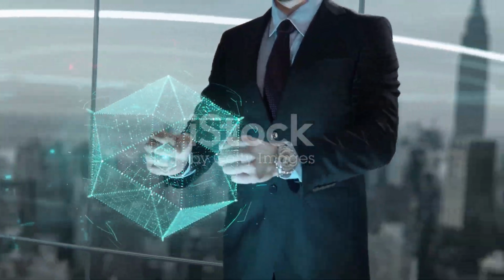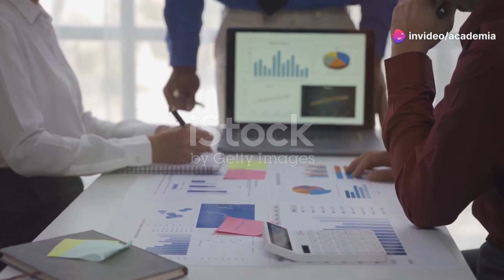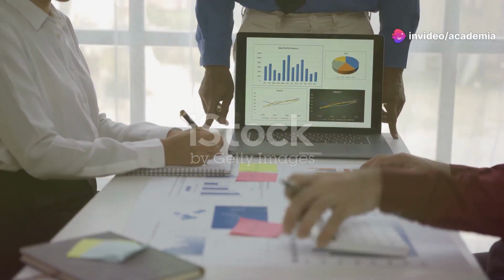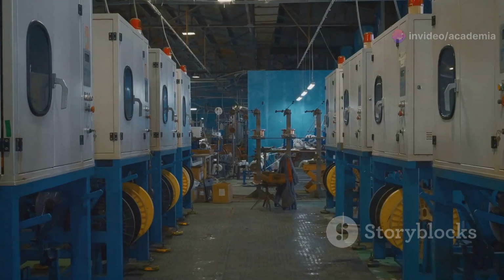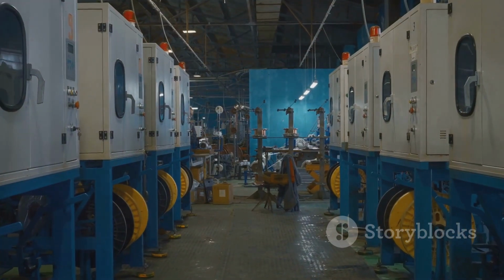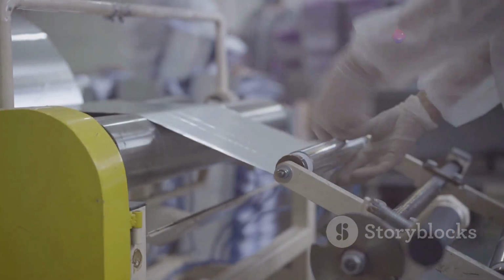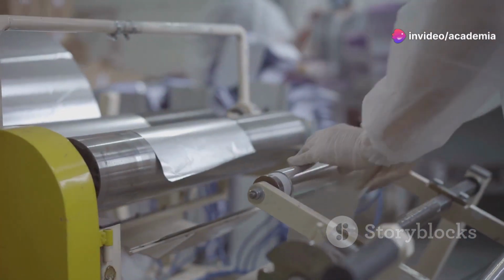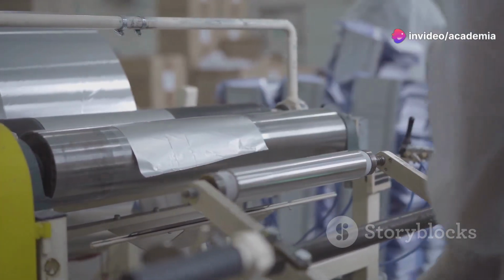Section 6. Factors that determine supply elasticity. So what makes a good's supply elastic or inelastic? Several factors are at play. Availability of inputs. If the raw materials or labor needed to make something are readily available, supply tends to be more elastic. Production complexity. Simple products like wooden toys are generally more elastic to supply than complex ones like smartphones.